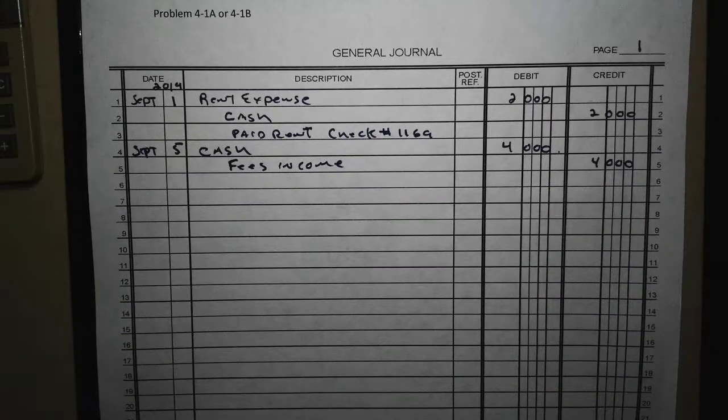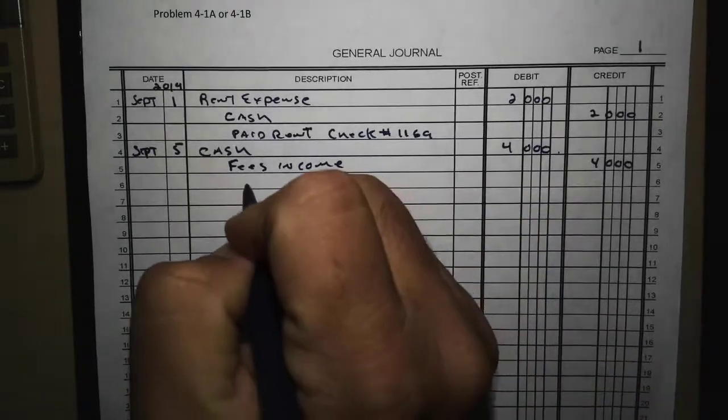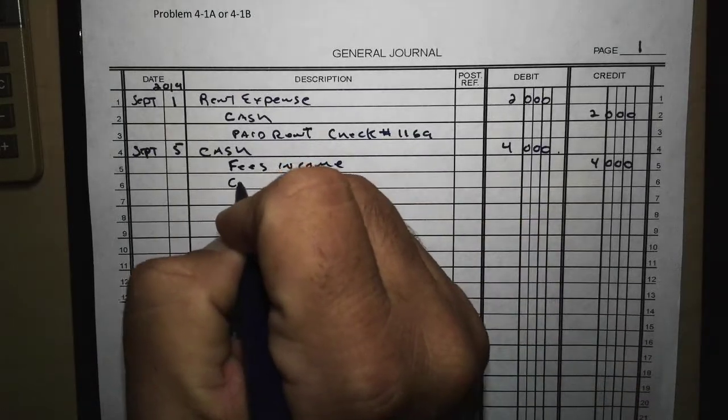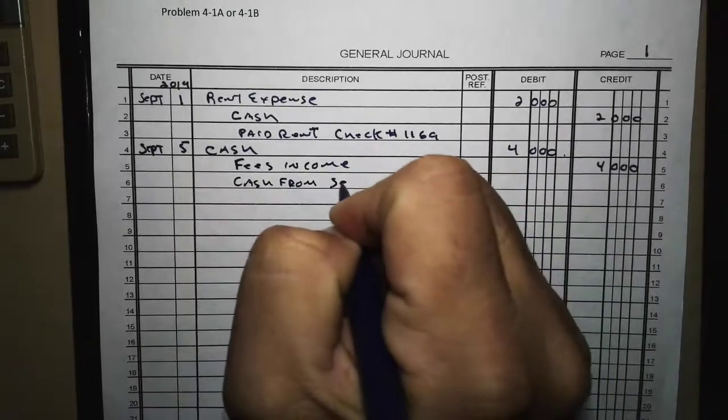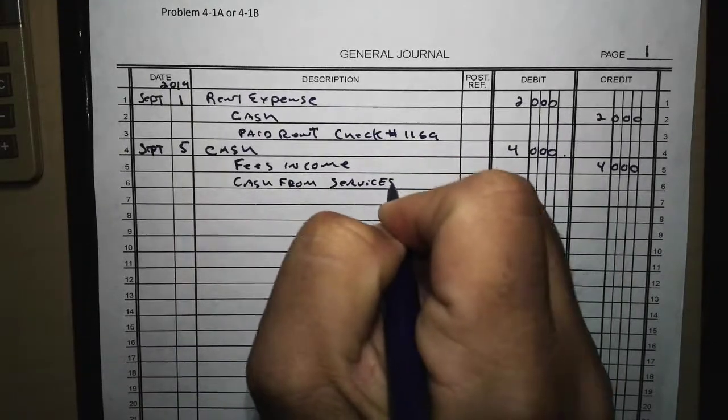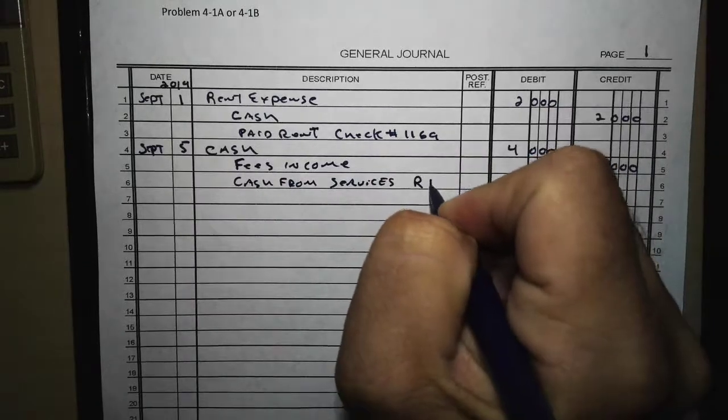All right, and the source document on a sales. Okay, so if you sold something for cash, you would give your customer a receipt. All right, in this particular example, it doesn't list it, so I'm just going to put received cash from services, and I'm going to put receipt 1.